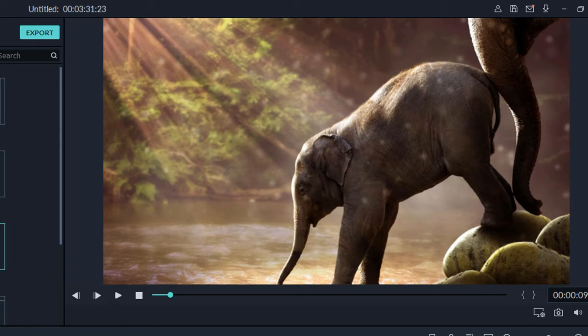But still we feel that something is missing because there is no motion in the picture. It doesn't create any interest. So we need to add some motion into those pictures.